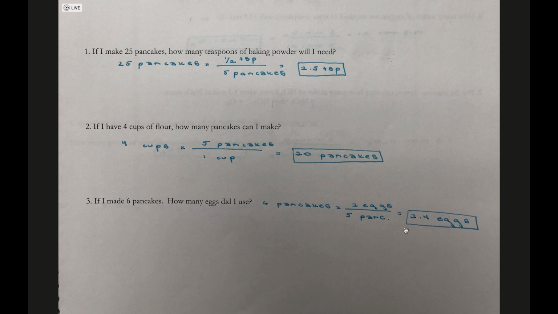Now a lot of people freaked out and were like, you can't have 2.4 eggs. Well, technically you could. You can mix 3 eggs together, get rid of approximately 0.6 eggs and have 2.4 eggs. So don't worry about that. That's not the purpose of this.